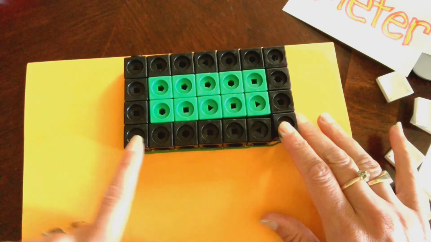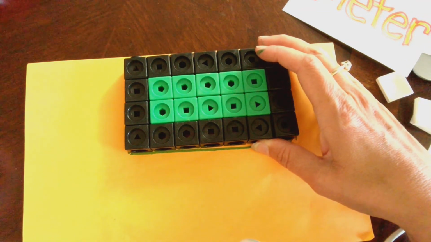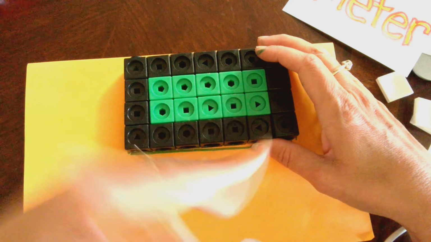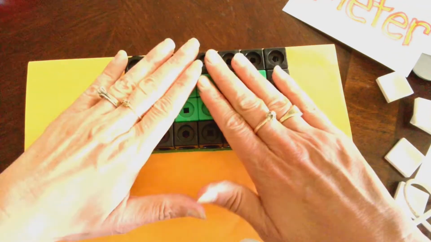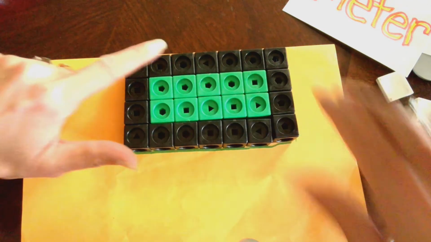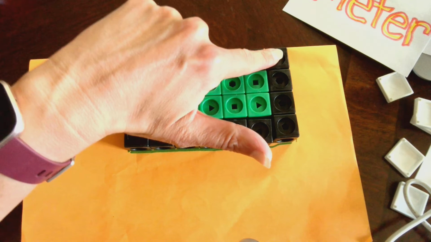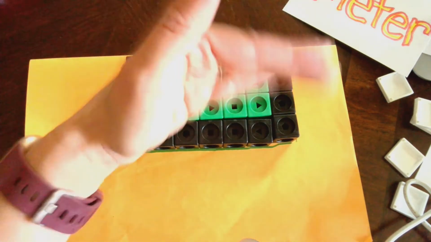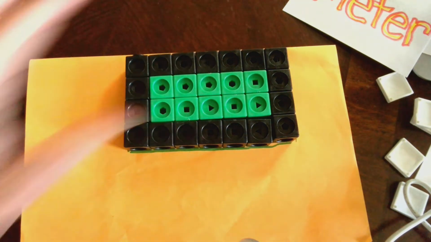Okay, so to measure it with the square units, when you remove it, you would just imagine having all the squares drawn under it, okay? But you can see the area on top. So it'd be 1 square, 2 squares, 3 squares, 4 squares, 5 squares, 6 squares, 7 squares. You could do 7 squares times 4, which you know is 28. Or if you don't know it, using the MathLink cubes can help you learn it too.